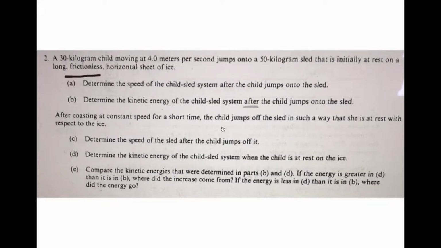First of all, we notice that it says frictionless. Frictionless means that energy and momentum are conserved because there's no external forces acting upon the system. And since it's asking for speed, in this case velocity, we can use the conservation of momentum to solve for the speed of the child-sled system. So we use Pi is equal to Pf, which is the conservation of momentum.